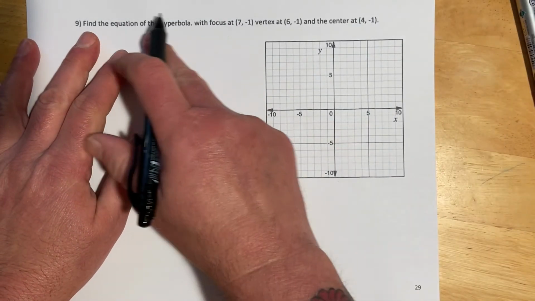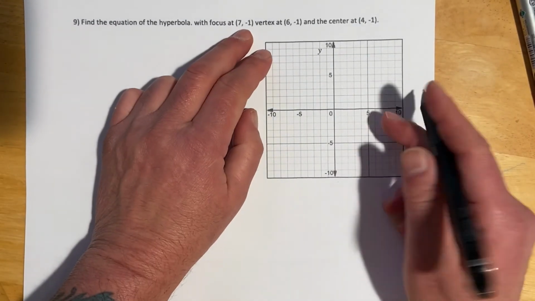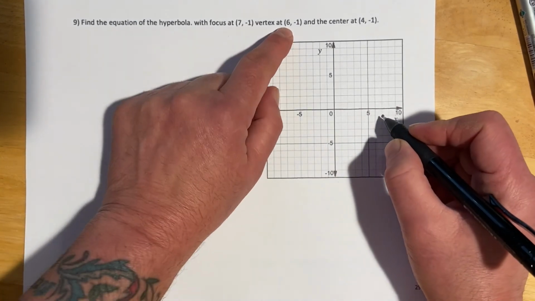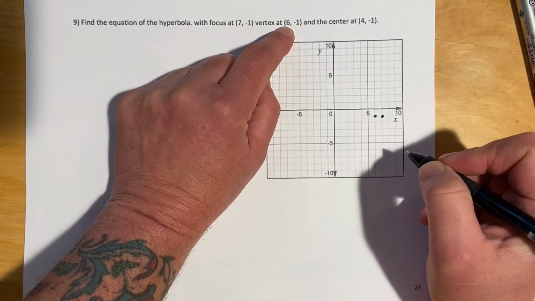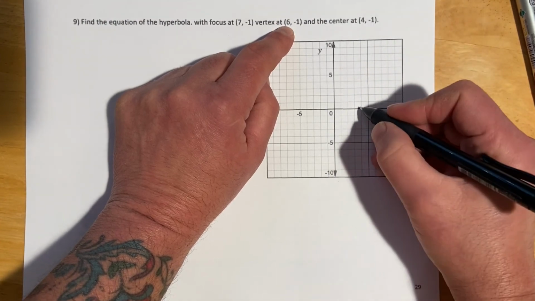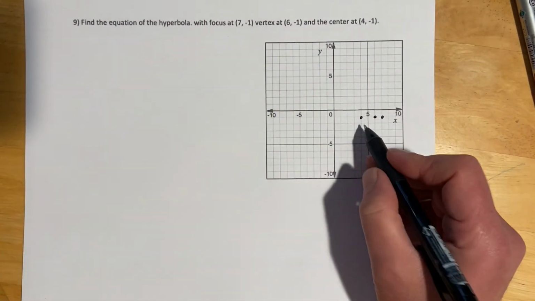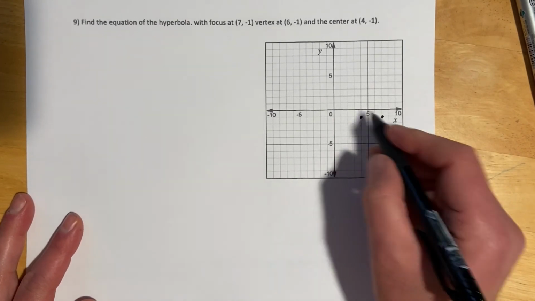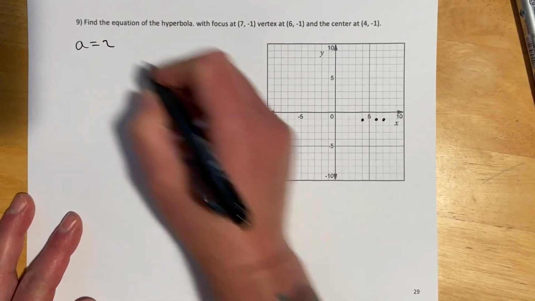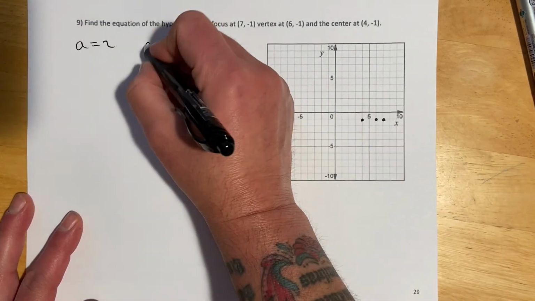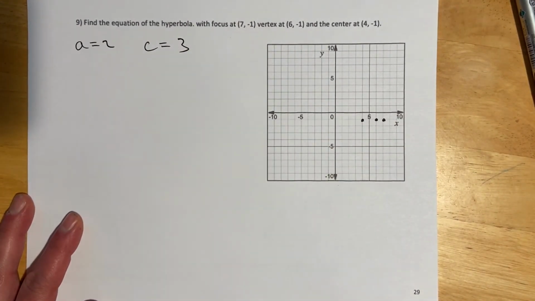Okay, for this one, find the equation of a hyperbola with a focus at 7, -1, a vertex at 6, -1, and a center at 4, -1. So what those couple of dots give me is, this is center to vertex, so I know a is 2, and this one is center to focus, so I know c is 3.